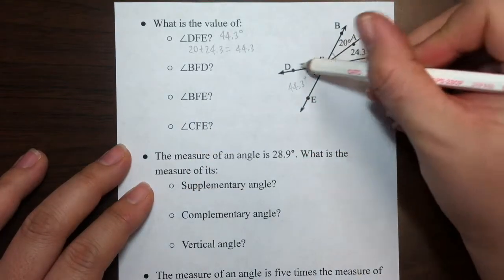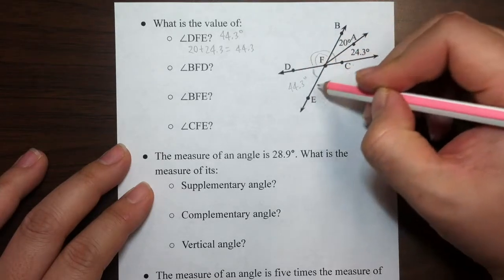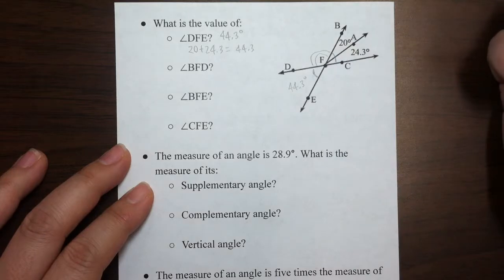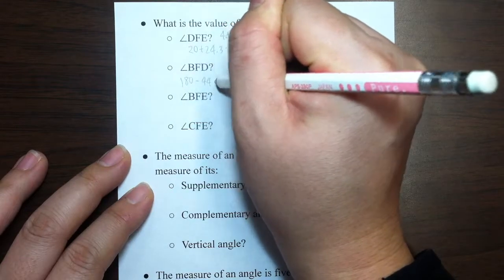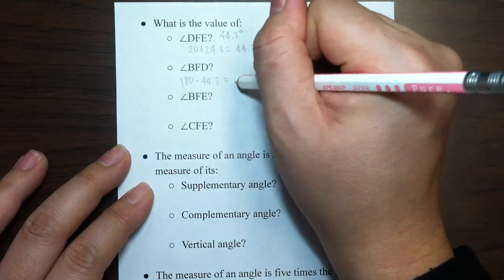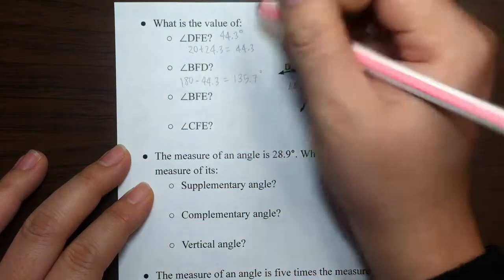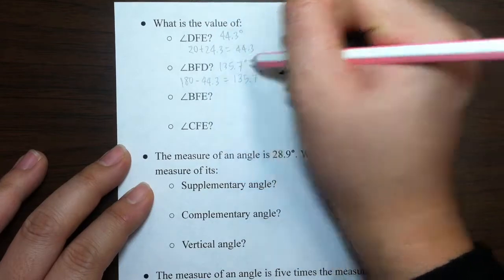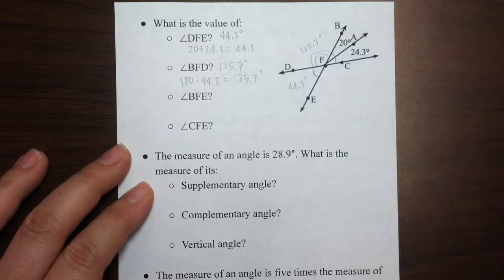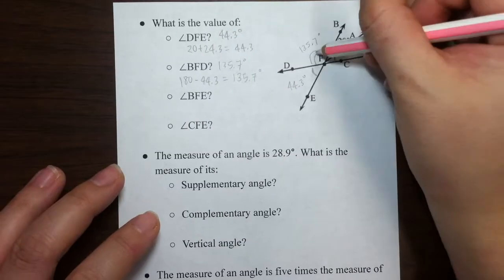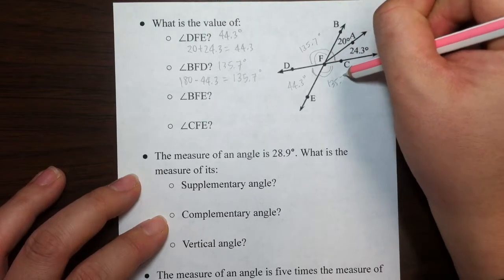BFD is here. And together with DFE, you see that its sum is 180. It's a supplement of 44.3 degrees. So I subtract, and that gives me 135.7 degrees. I can go ahead and label its vertical angle right here, 135.7.